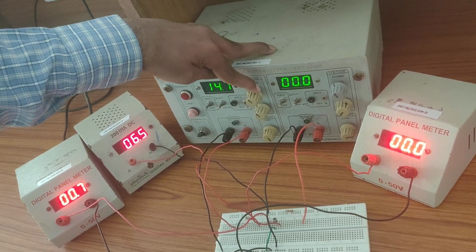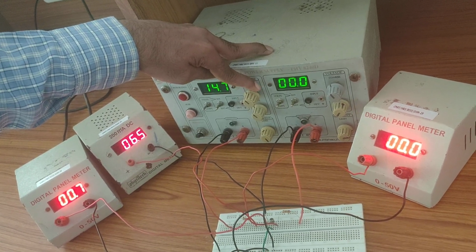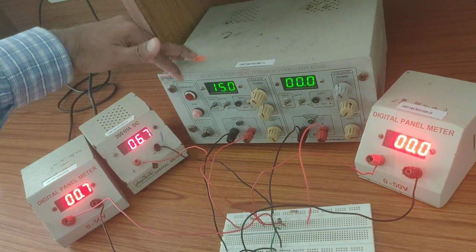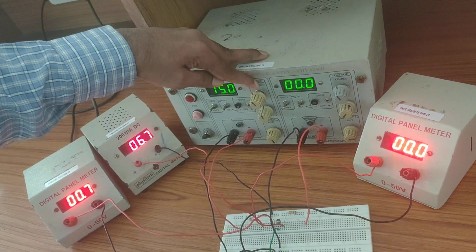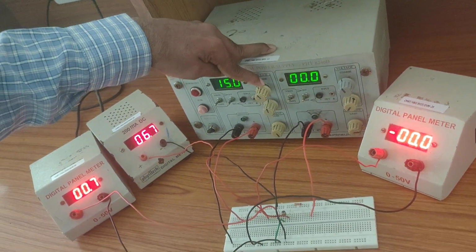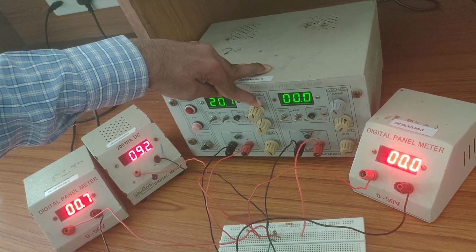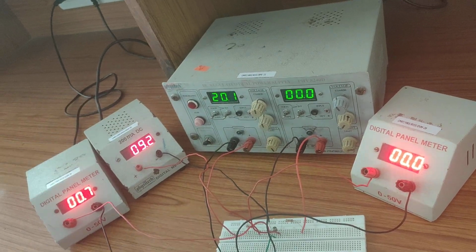I am increasing the supply voltage to 15 volts, right? See here, RPS supply voltage is 15 volts but voltage across transistor is 0.7 only. Current is 6.7. Current rapidly increases. Next 20 volts. Yes, current is 9.2 milliamperes, but voltage is constant.